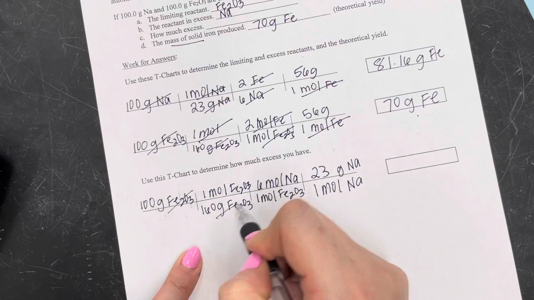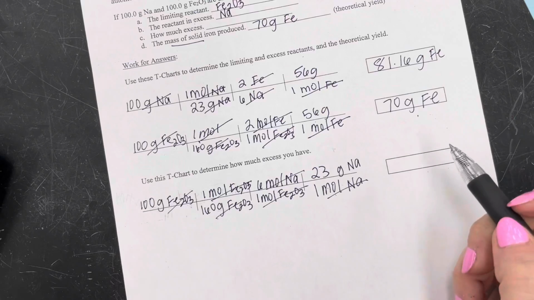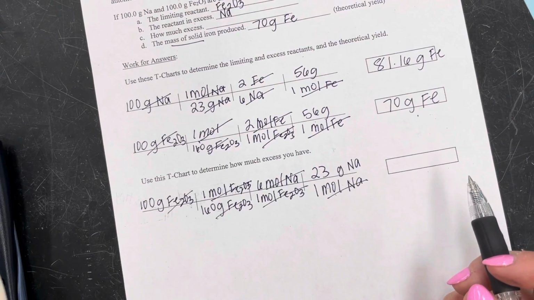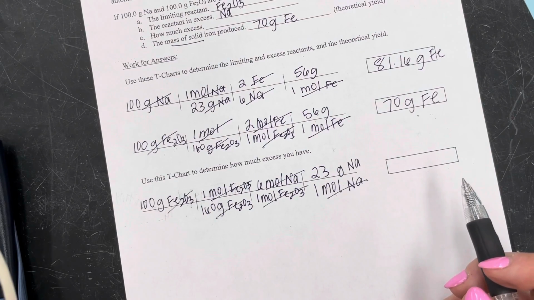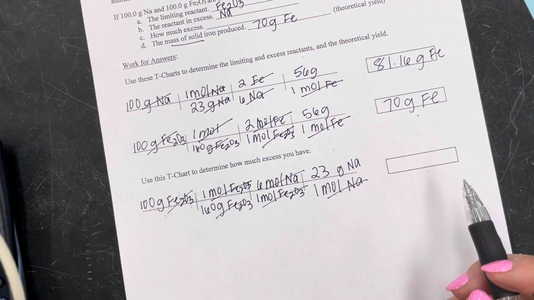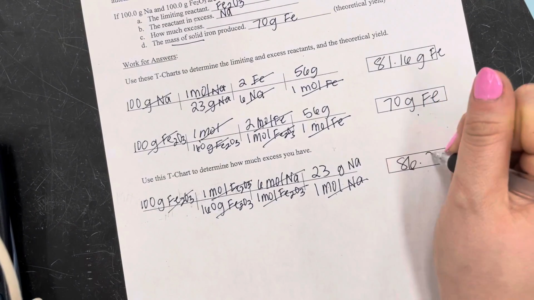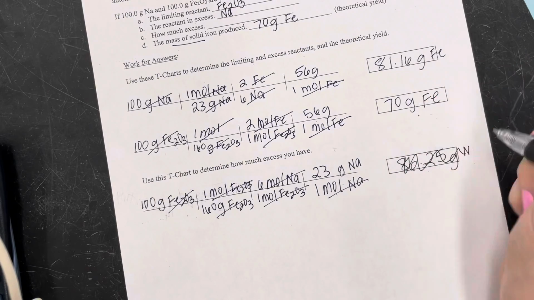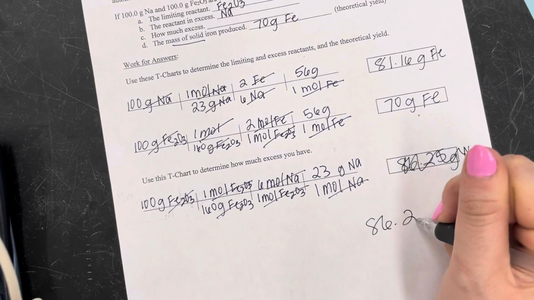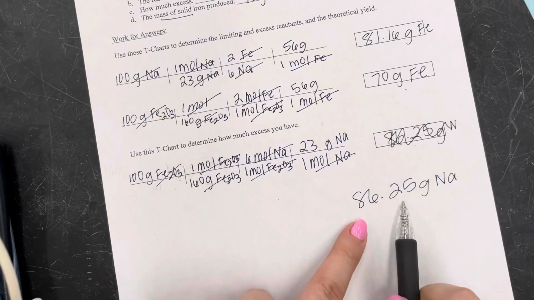This cancels, this cancels, this cancels. So then you have 100 divided by 160 times 6 times 23, which is going to give you 86.25 grams of Na. Oh, no, wait, that's not the answer. 86.25 grams of Na, so this is how much is made.